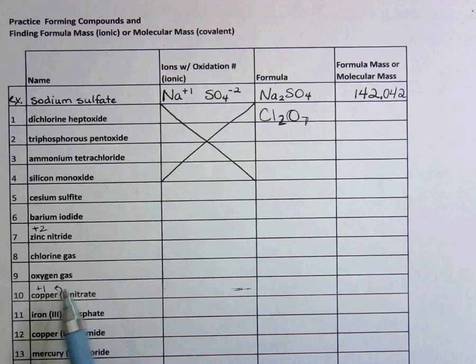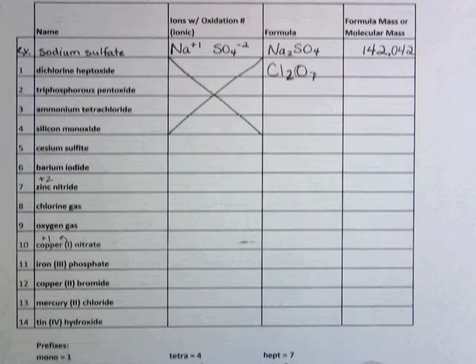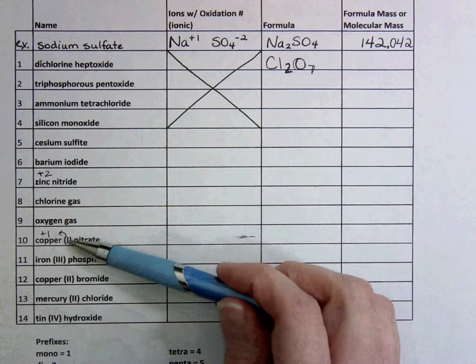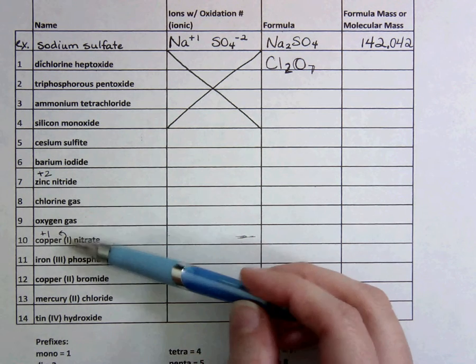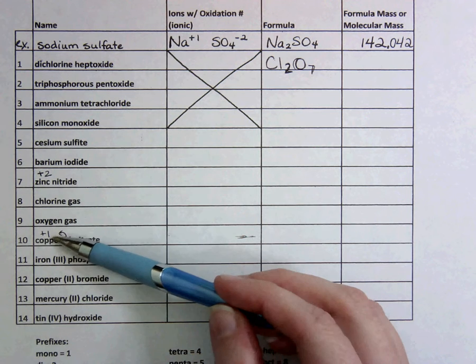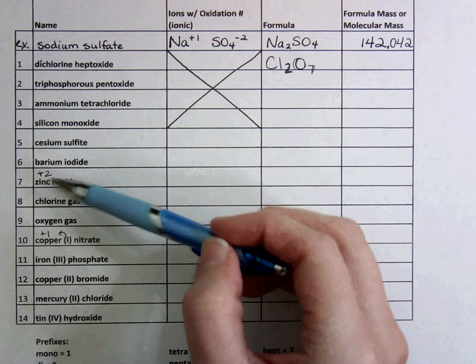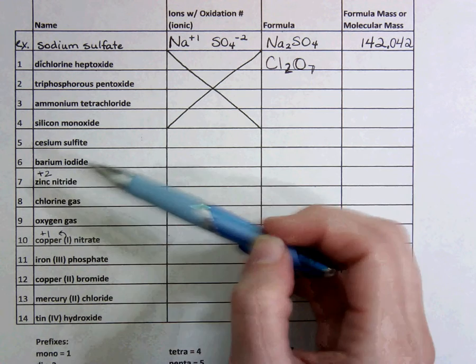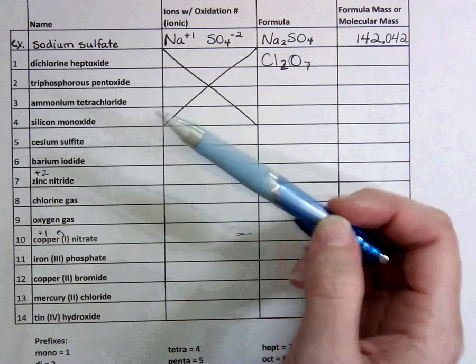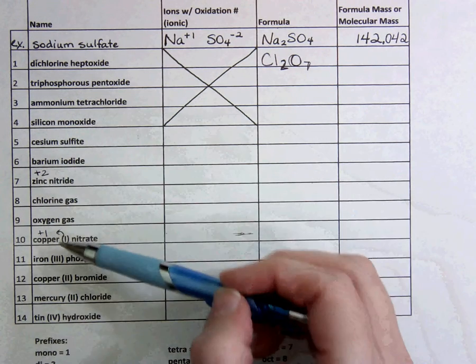And then down here in 10 through 14, let me move this up. Don't forget that this number in parentheses, the Roman numeral in parentheses, tells you the charge of the transition metal. So that's what I was saying here, is really your transition metals usually would have a 2 in parentheses here to say this is zinc with a +2 charge, but we don't have to do that with zinc because zinc tends to only bond one way.